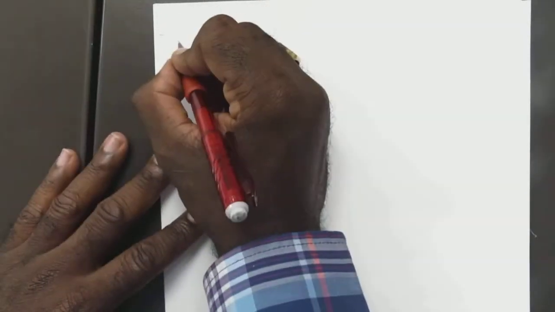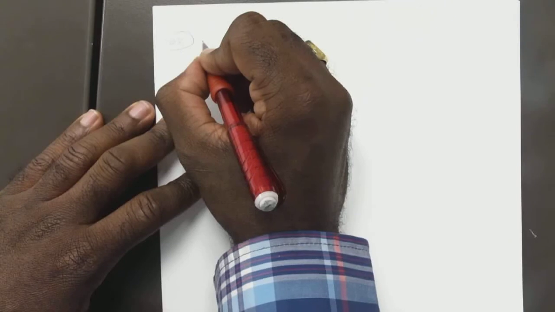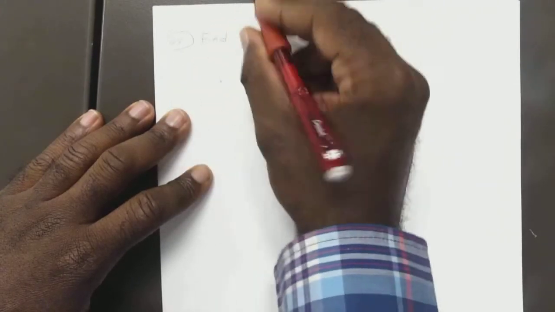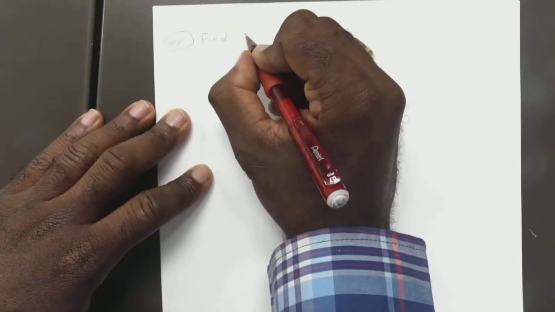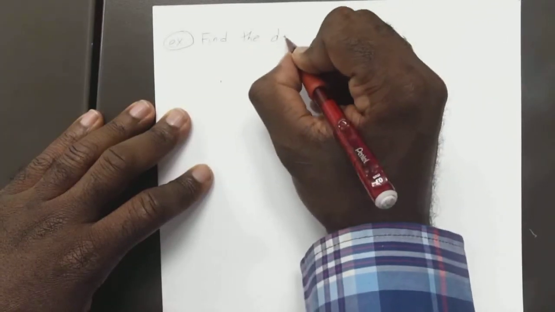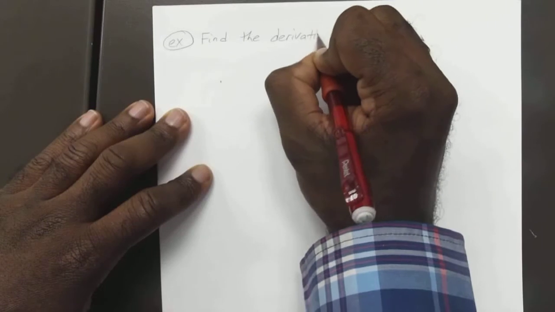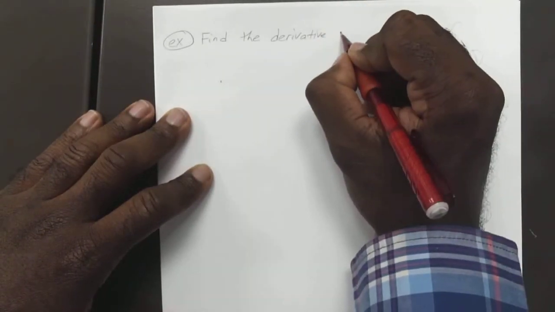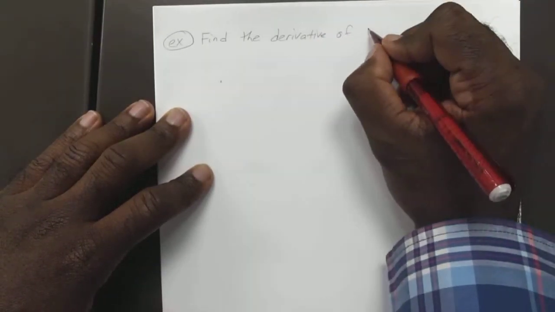Okay, so let's say we wanted to find the derivative of 2 over t using the limit definition of a derivative.